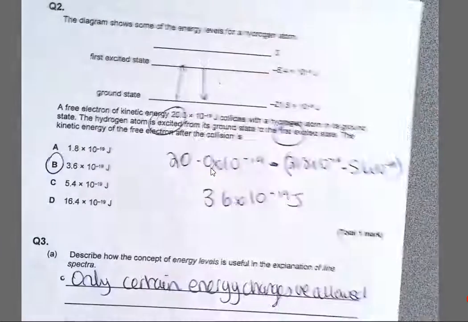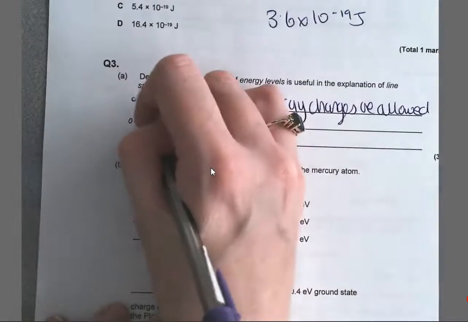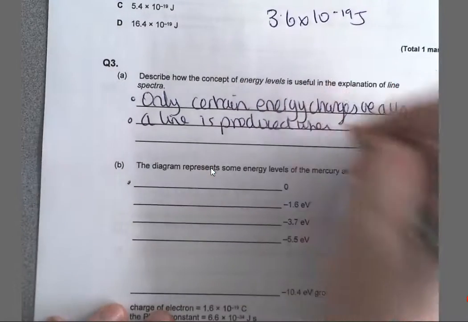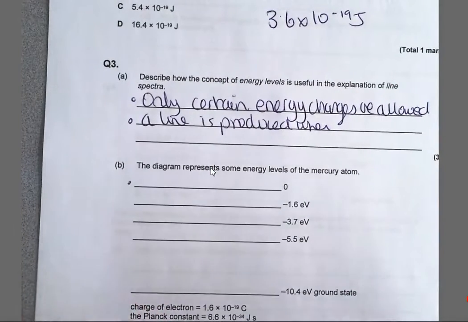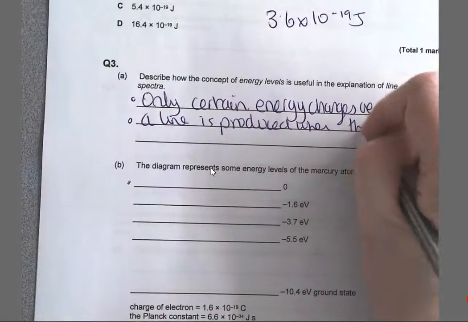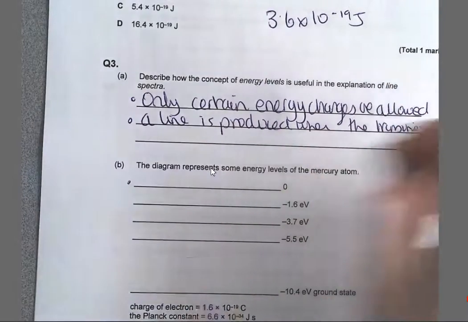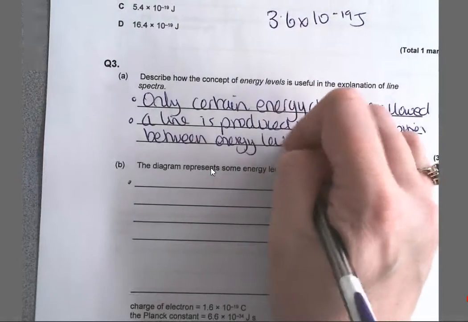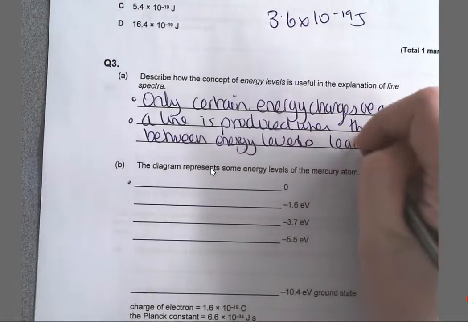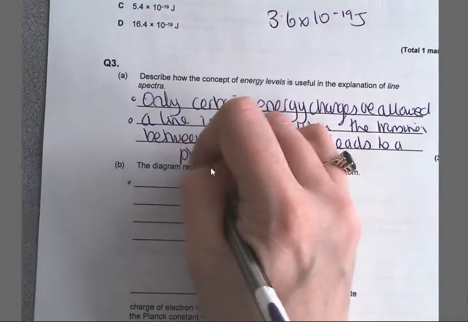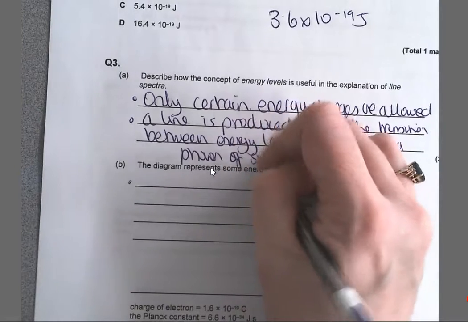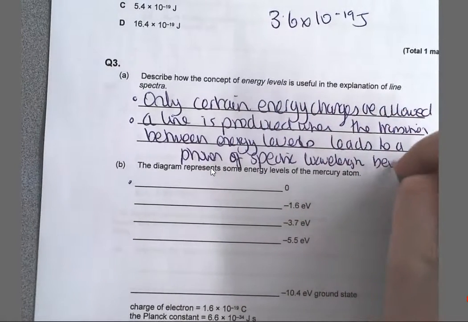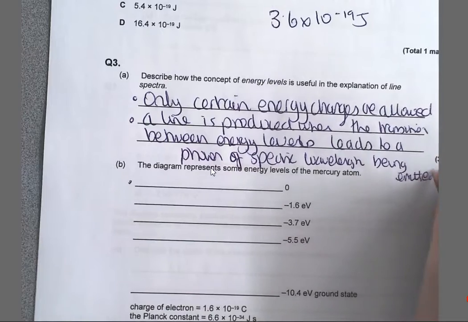So a line is produced when the transition between energy levels leads to a photon of specific wavelength being emitted. Okay?